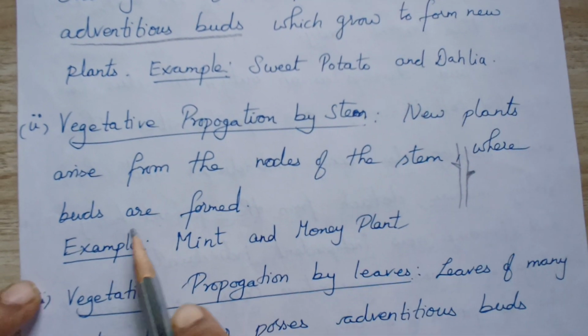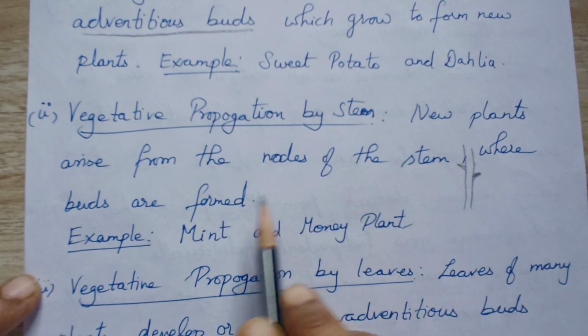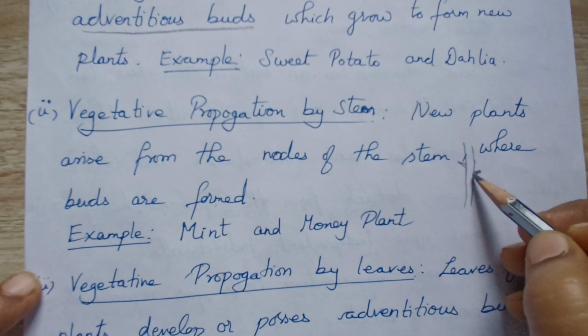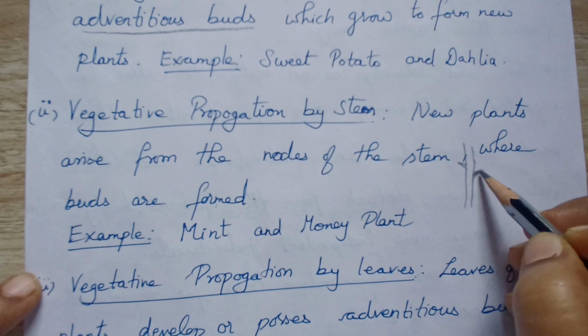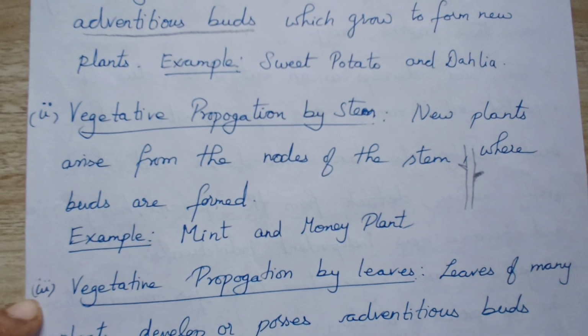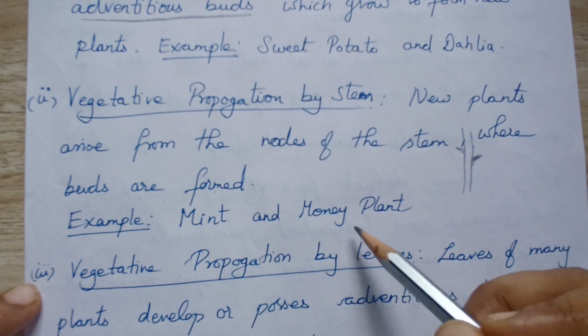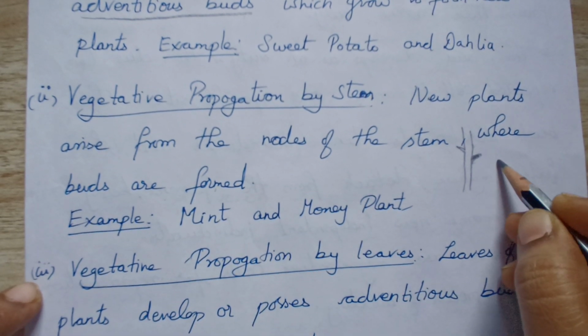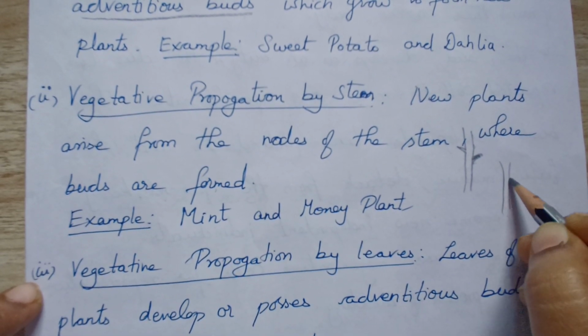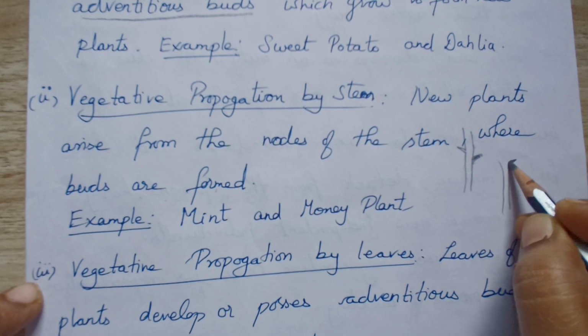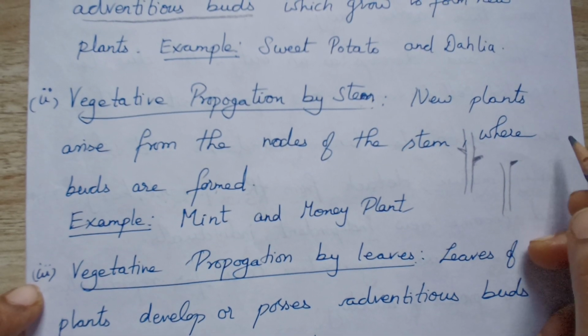Okay, new plants arise from the nodes of the stem where buds are formed. In the nodes a bud can form, and that bud can grow as a new plant. You can see this type of propagation in mint and money plant. If you cut a small part of the money plant with some nodes, this can grow as a new plant.